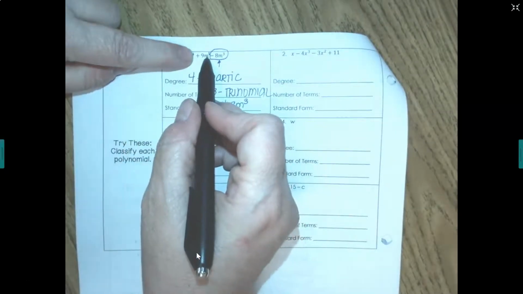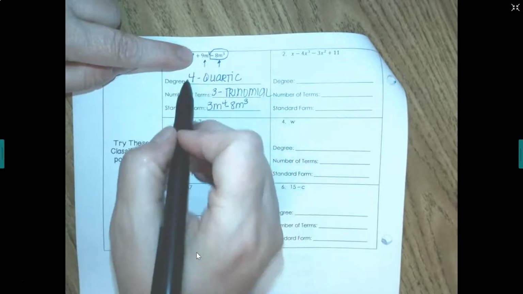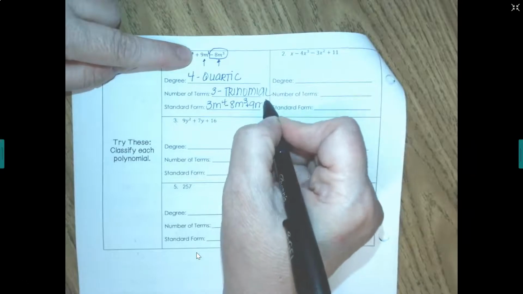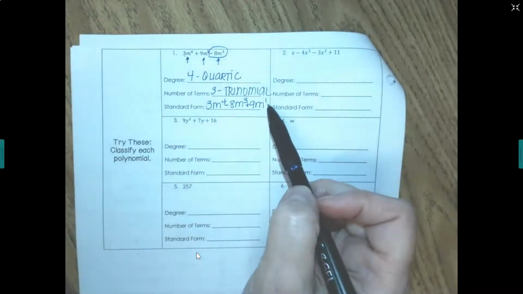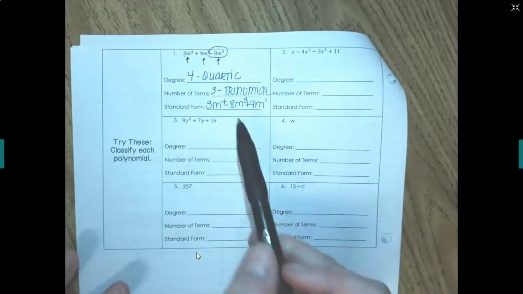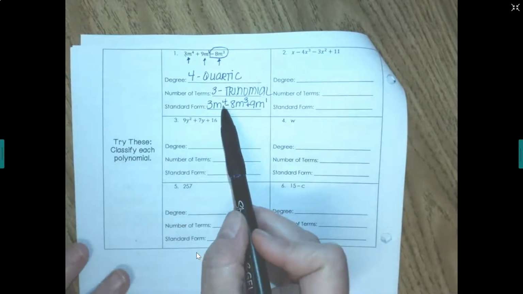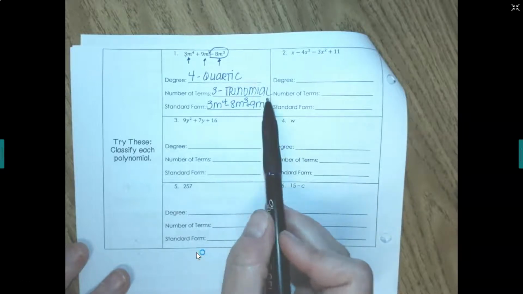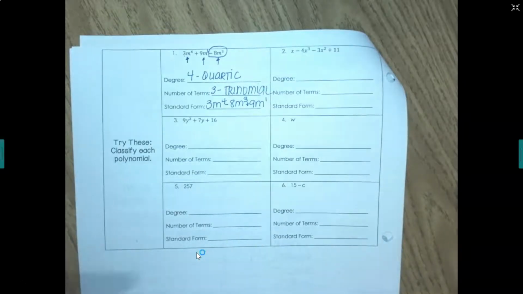And I've already used this one. The only thing left is the next biggest exponent, this m to the first, and that's a positive 9, so we're going to say plus 9m to the first. You do not have to put that one there. I just put it there to kind of help you see. Now look at your exponents on the m's. 4, 3, 1. That's descending. It's biggest to smallest.